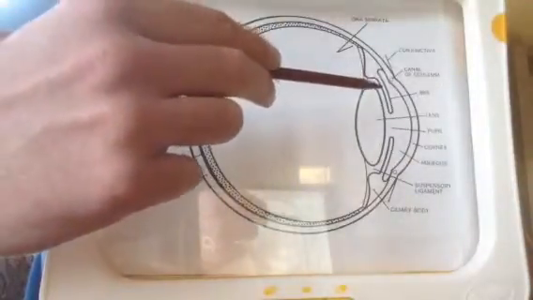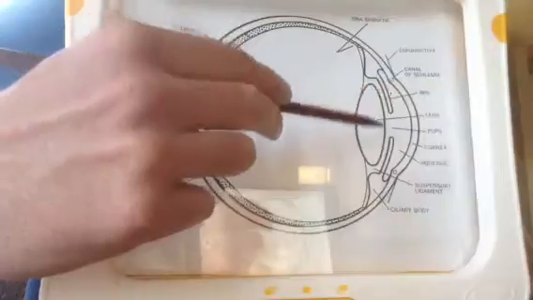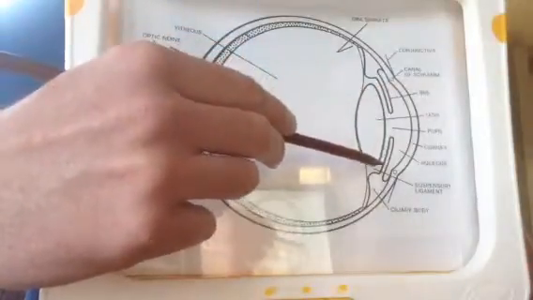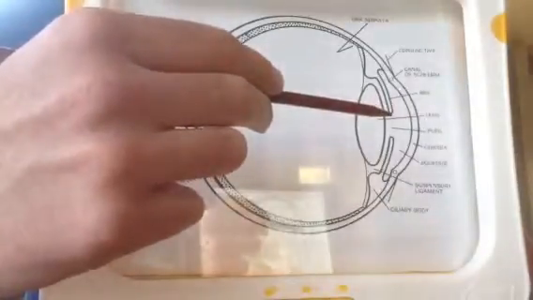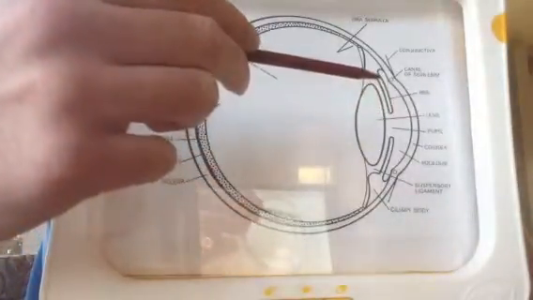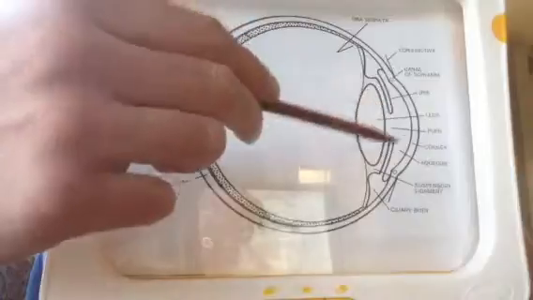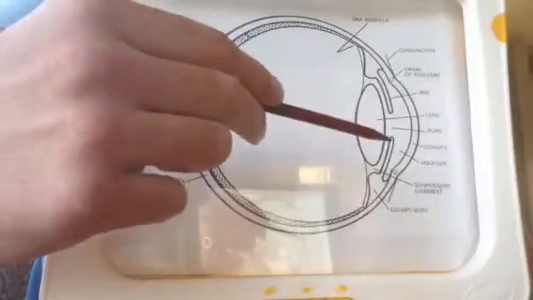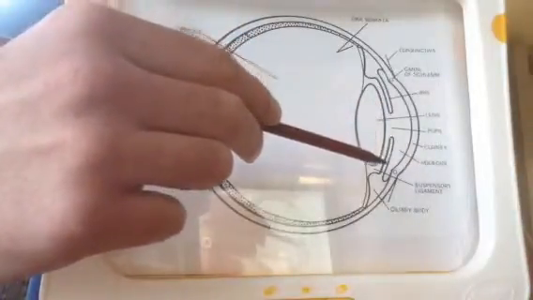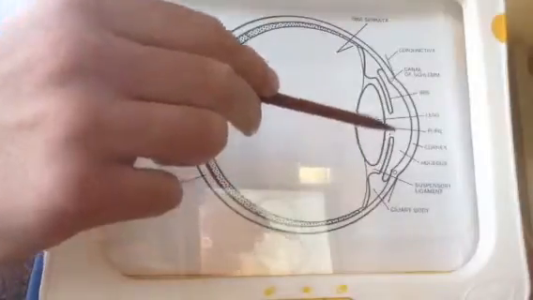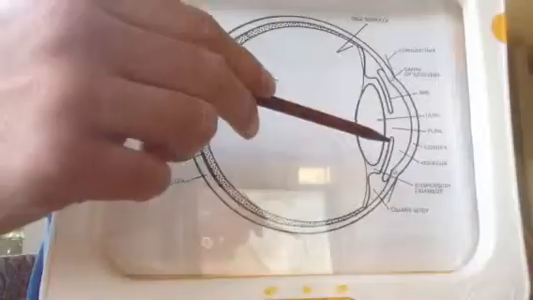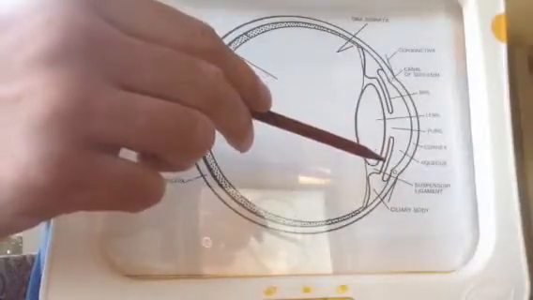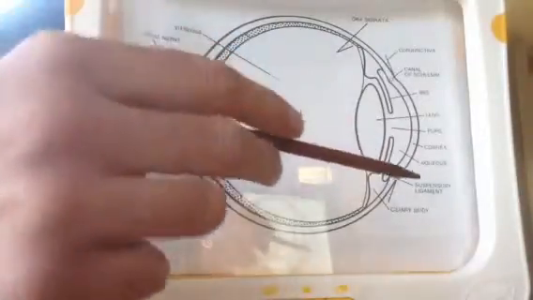Next, we have the colored portion of the human eye, or the iris. Basically, the iris enlarges or shrinks the human pupil, depending on whether more or less light is needed. If more light is needed by the human eye, the iris enlarges the pupil. If less light is needed, the iris shrinks the pupil.